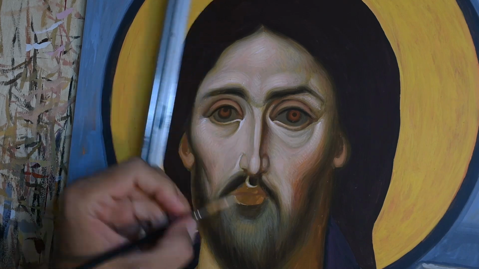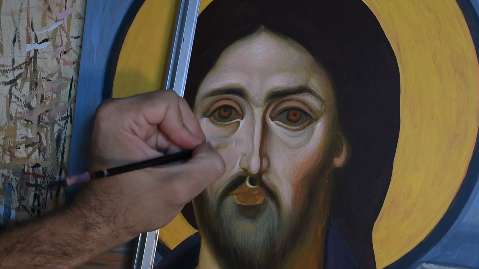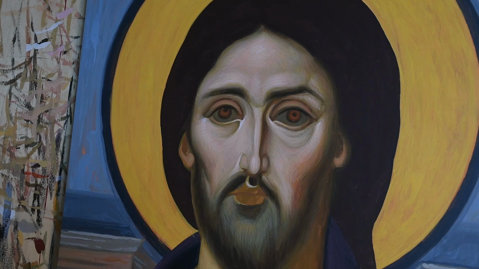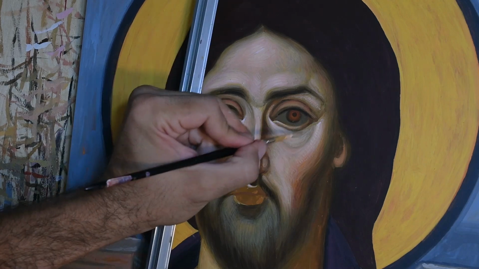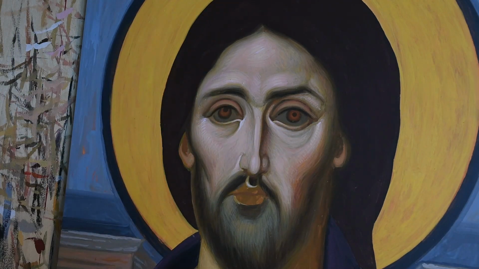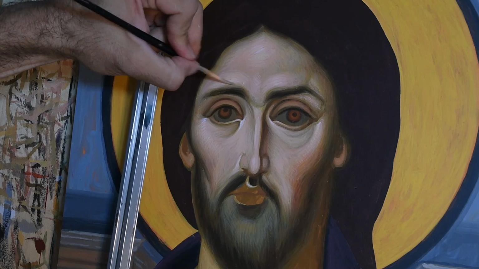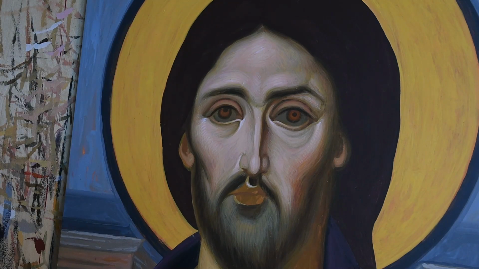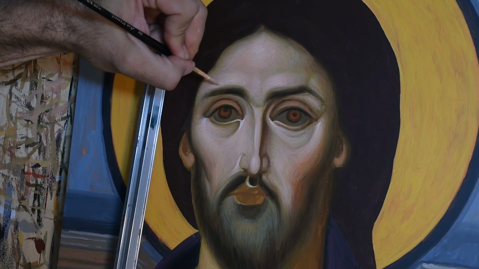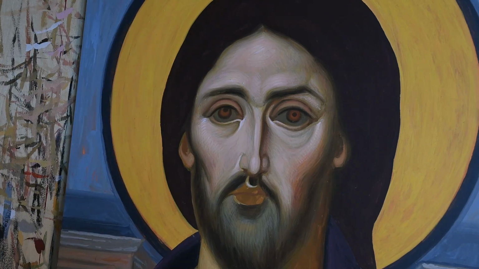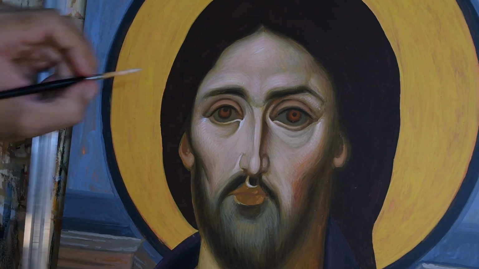Now the brush that I'm using is of course a Kolinsky brush. You have to find the right size of brush for each painting. This is a relatively small brush, but it's not a very small brush where it would require a thousand movements for me to blend and smoothen things and apply color.